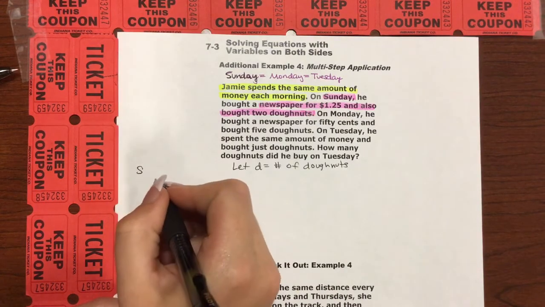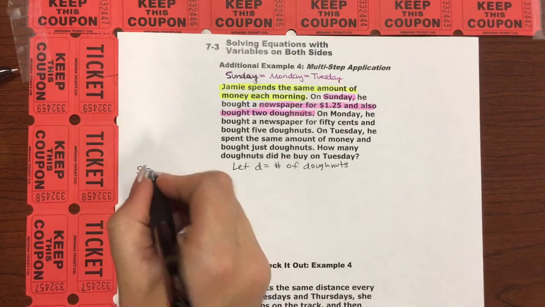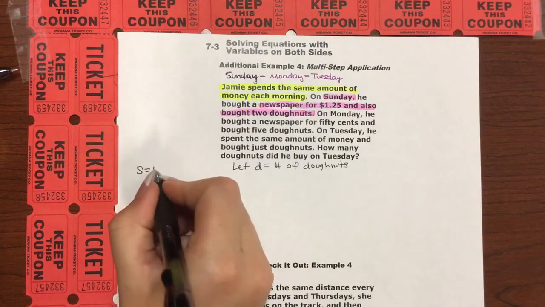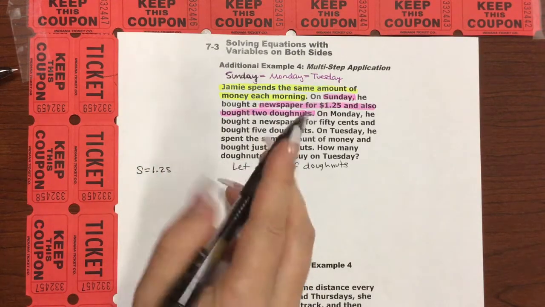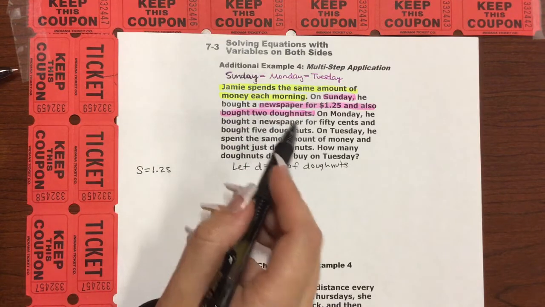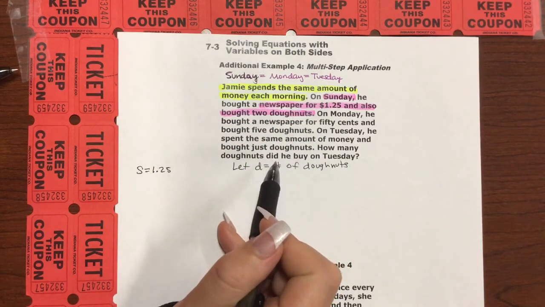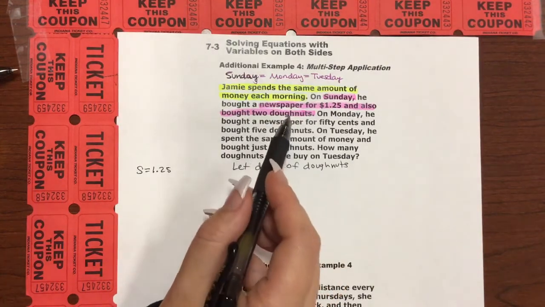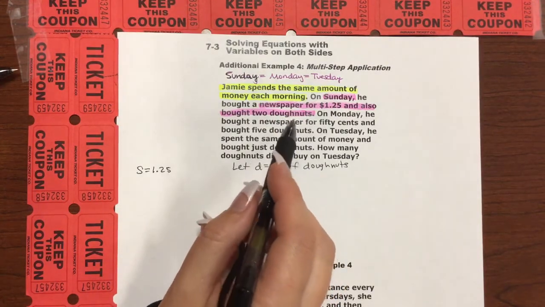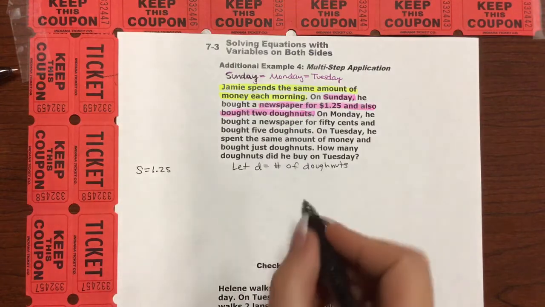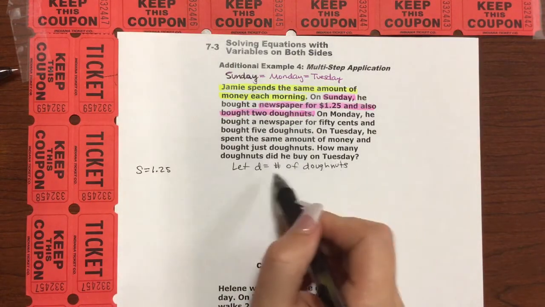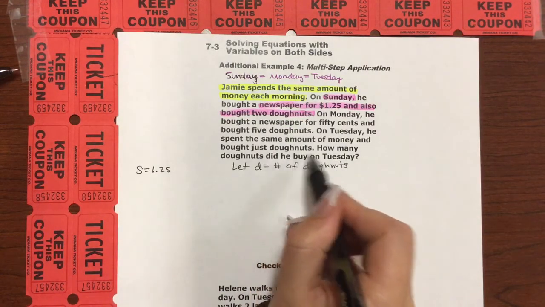S equals $1.25 for the newspaper, and then he bought 2 donuts. Oh, we know how many donuts he bought there. I guess D is not going to equal the number of donuts. That's why I was saying this is kind of misleading.